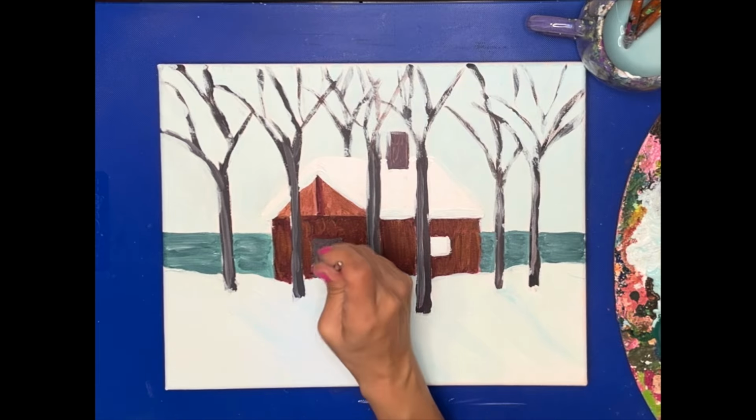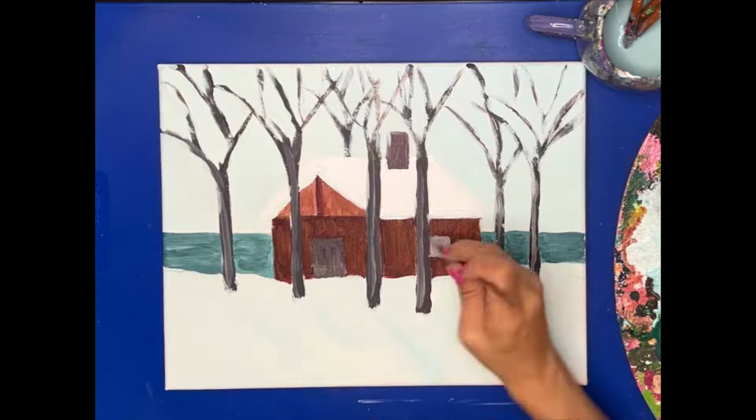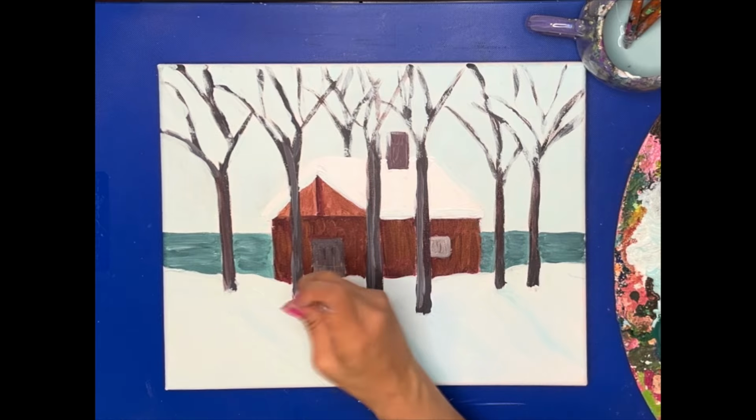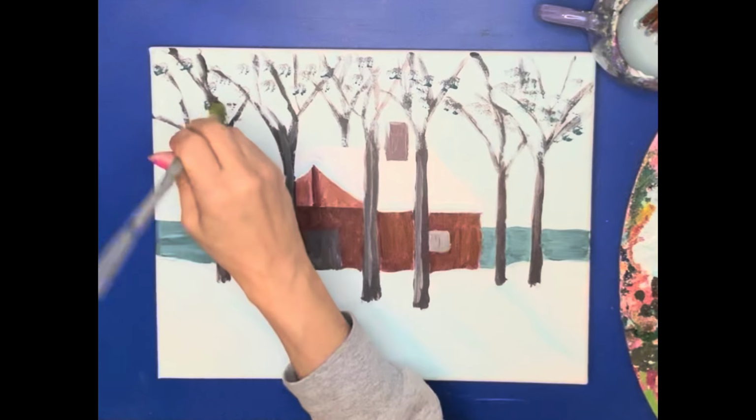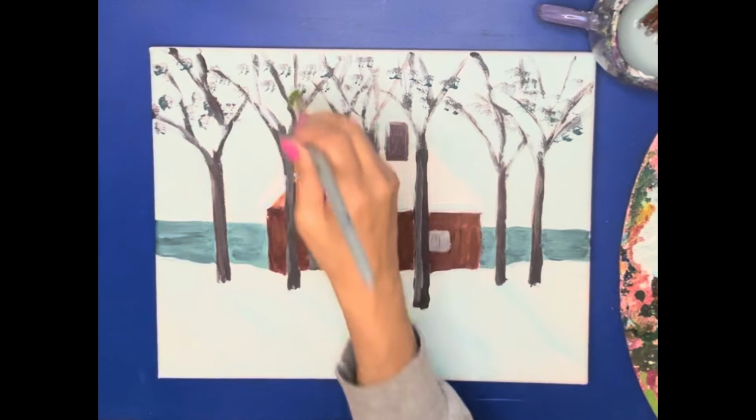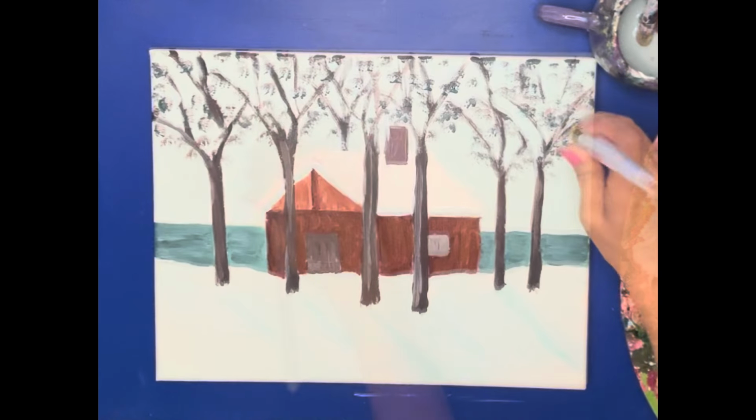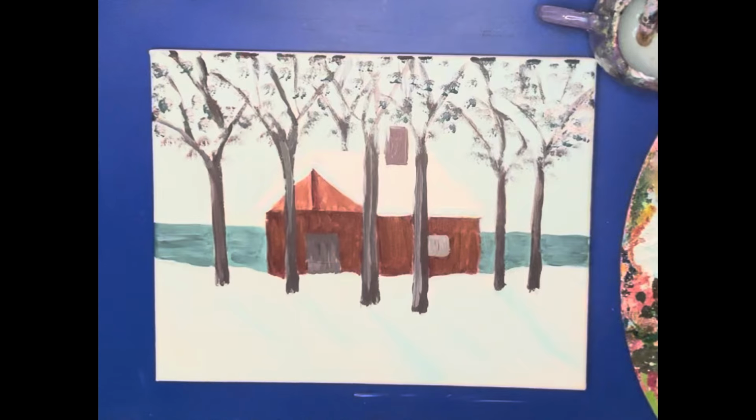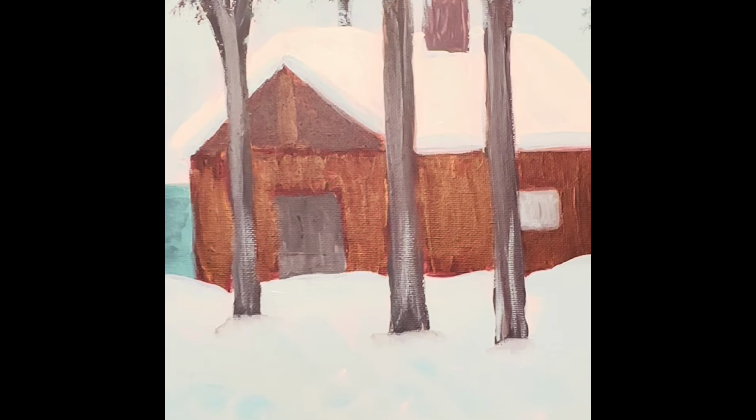I also added some black and gray to the window and doors. And then, like I said, the texture just added a little bit more to the cabin. And now I'm adding just a few little leaves and branches. And once again, a little bit of snow. And here it is. It looks so beautiful.